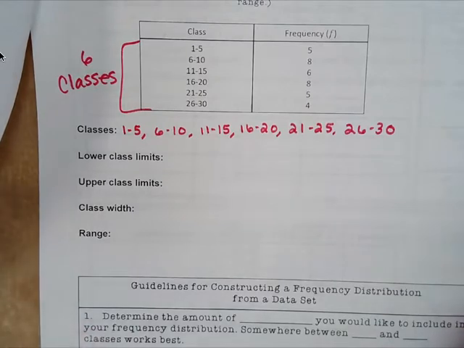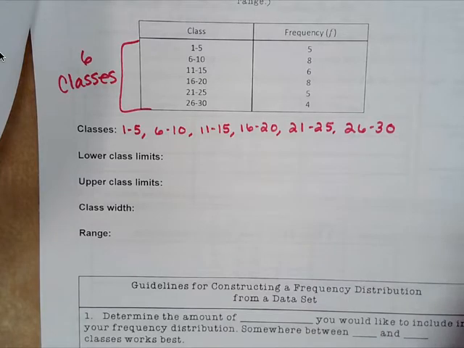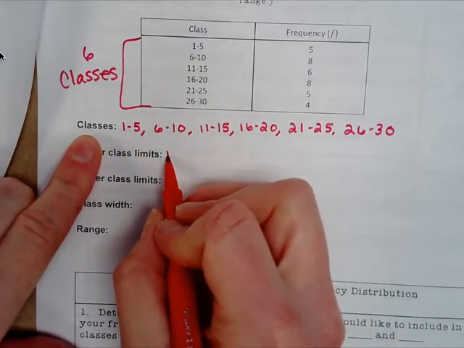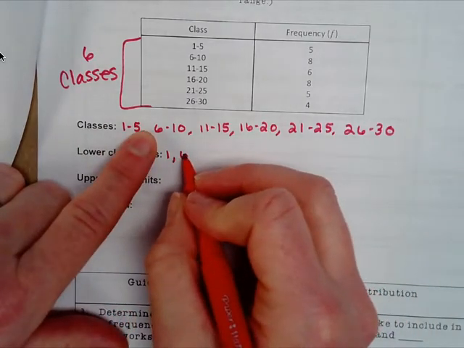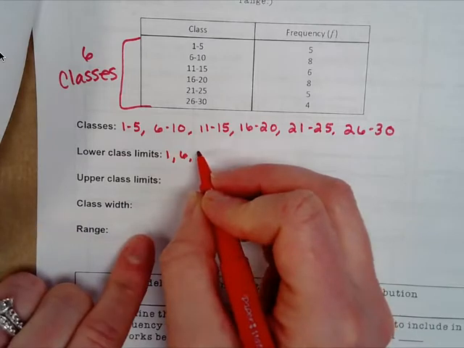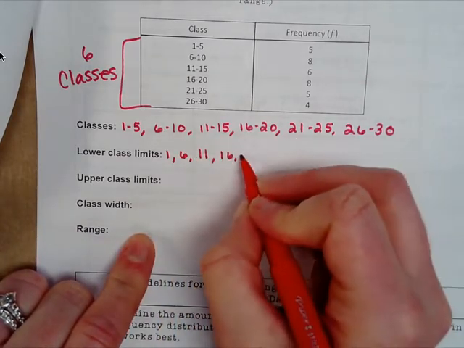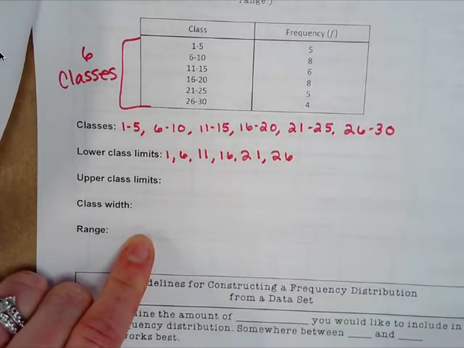Those are the 6 classes. The lower class limits are the smaller of the numbers of those classes. So for 1 to 5, our lower class limit would be 1. For this one, it'd be 6. For this class, it'd be 11. For this class, it'd be 16. For this one, it'd be 21. And for this one, it'd be 26.